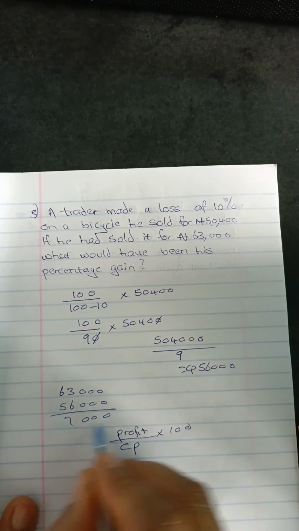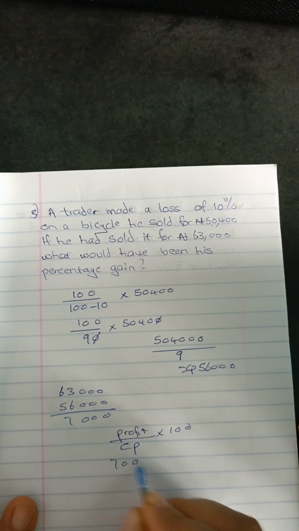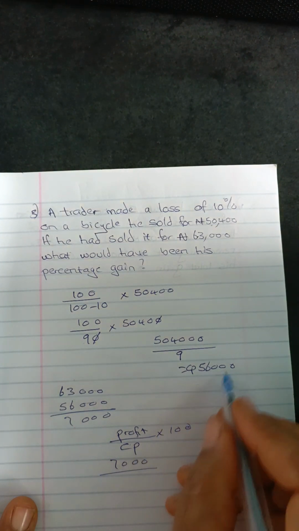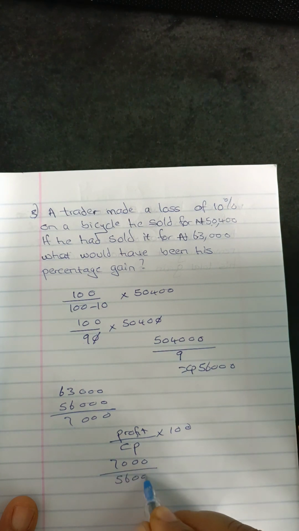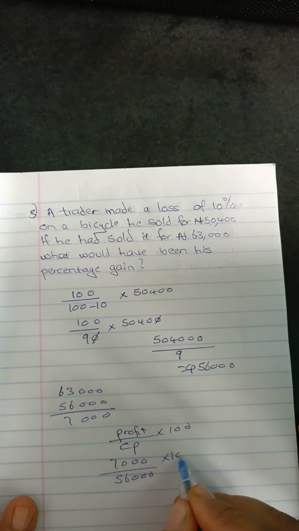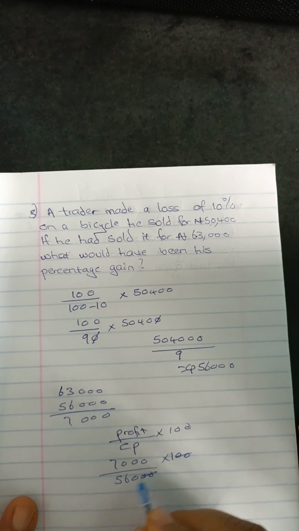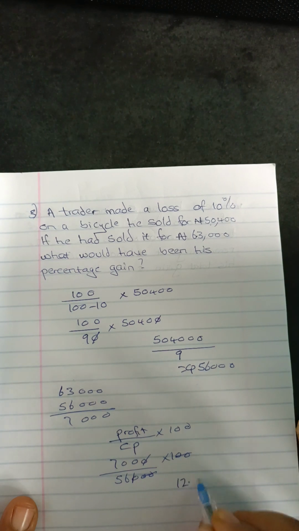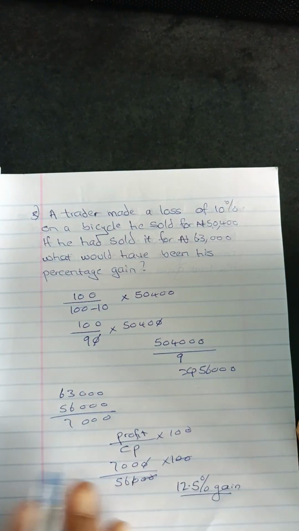What is the profit? 7,000. 7,000 over cost price, 56,000, times 100. This cancels this. So 700 divided by 56 is 12.5%. So this is its percentage gain.